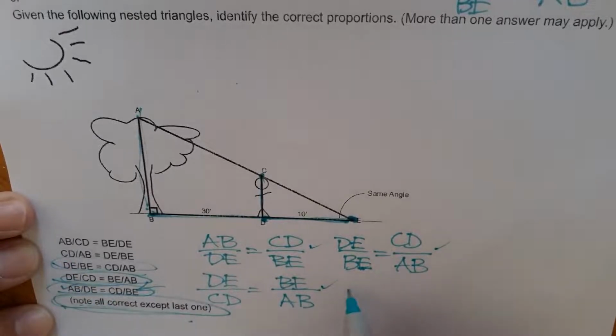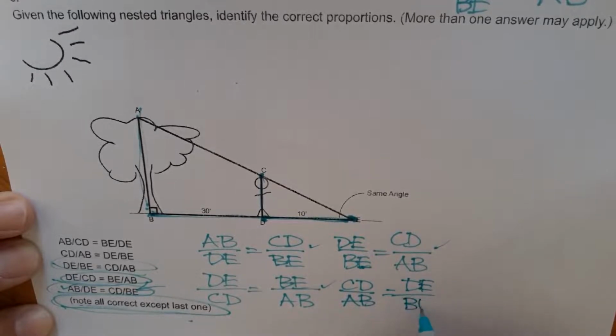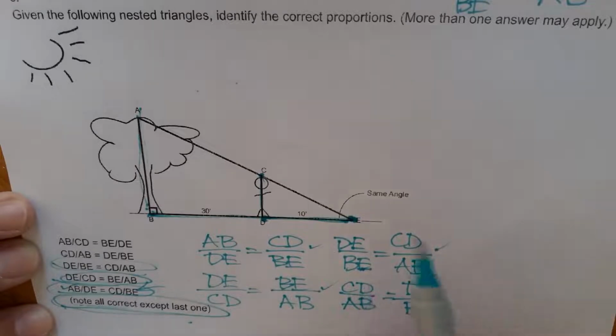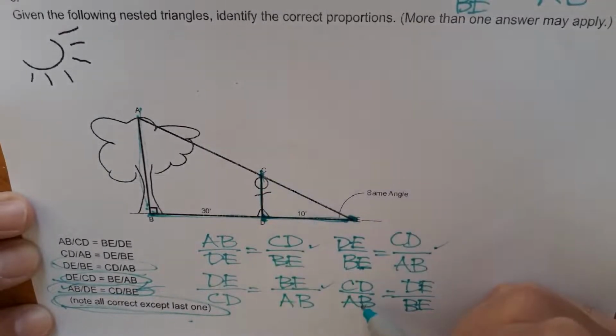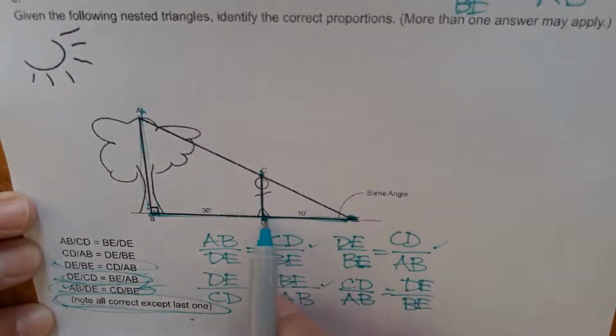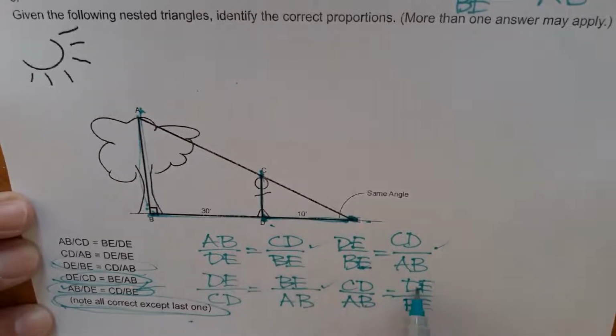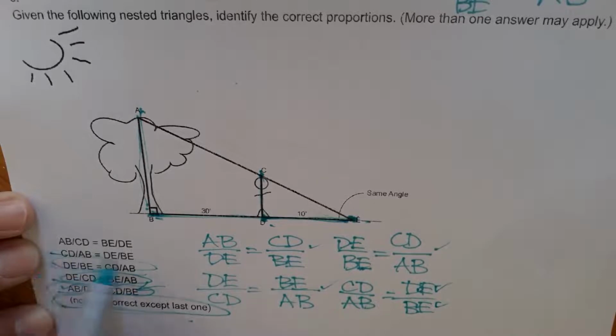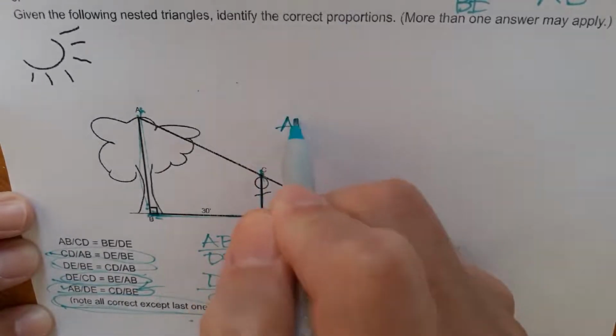Let's do it again. CD over AB equals DE over BE. All right, so let's check it out. CD is here. Height of the small, height of the big. Base of the small, DE, check, over base of the big, BE, check. This one works too. Let's check one last one. Let's do it up here, AB.